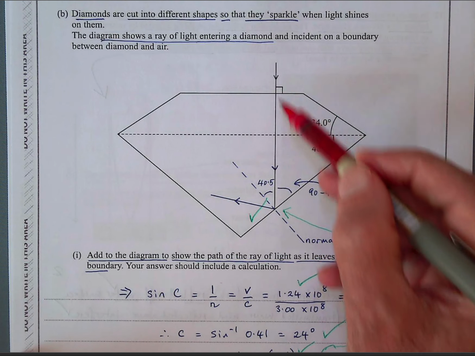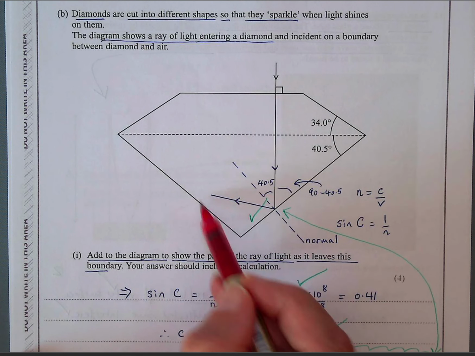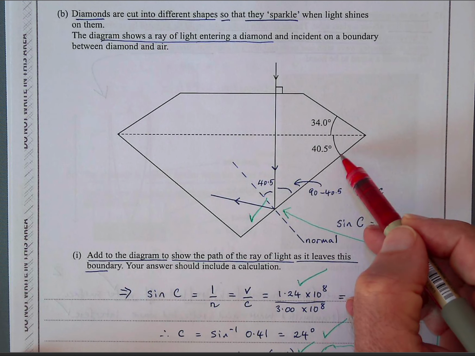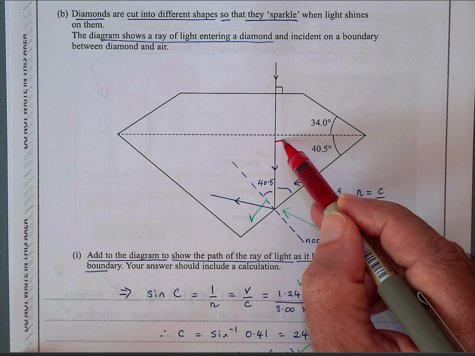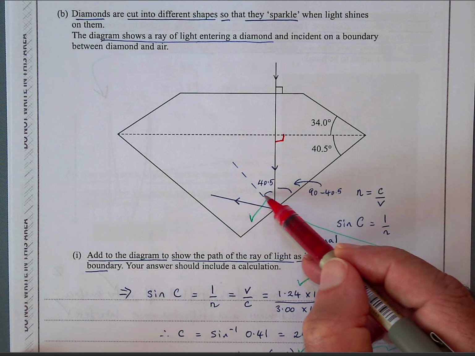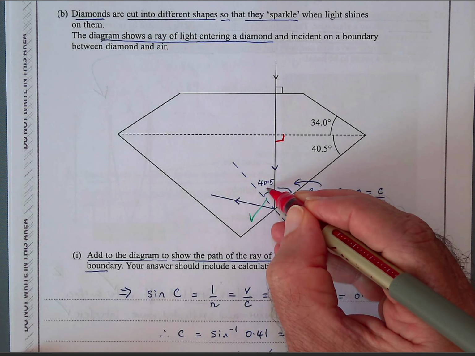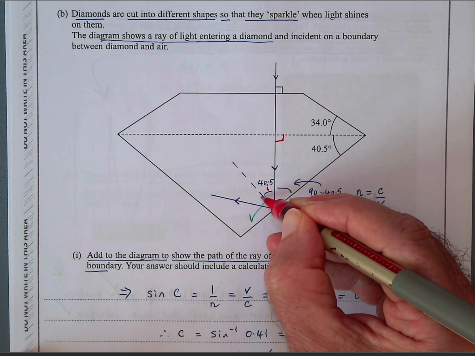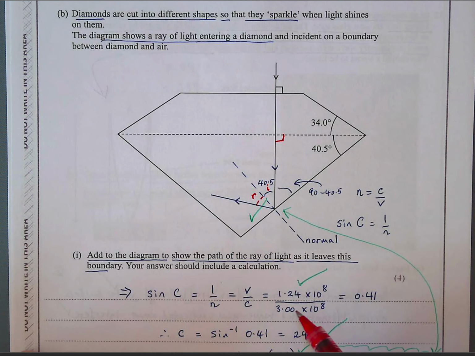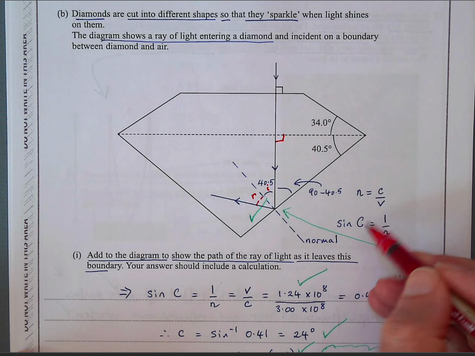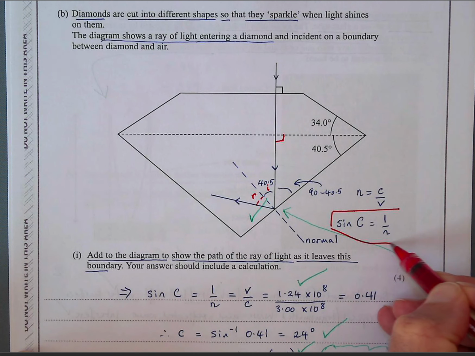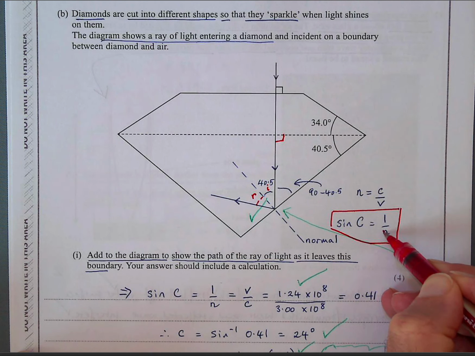So it goes through, comes here, and I've drawn this as my worked out angle. I can see that this angle is 40.5. So here we have another right angle triangle, so this must be 90 minus 40.5. Therefore, the angle to the normal, the angle of incidence here, must be equal to this angle if it totally internally reflects. We know that total internal reflection depends on the critical angle for the material, which is given by sine c equals 1 over n.